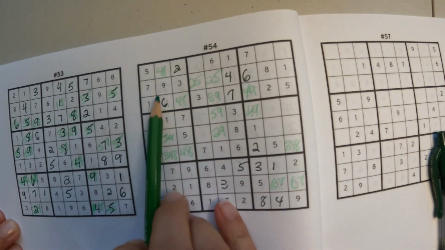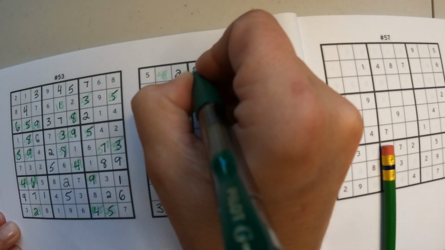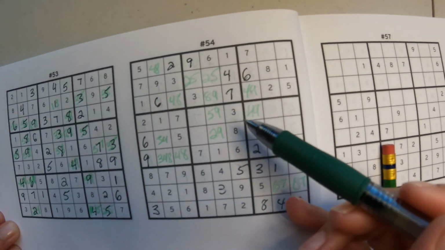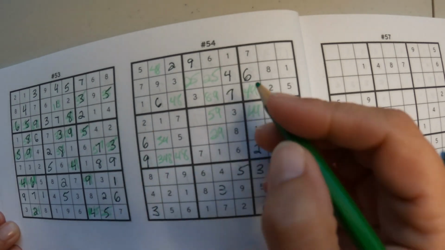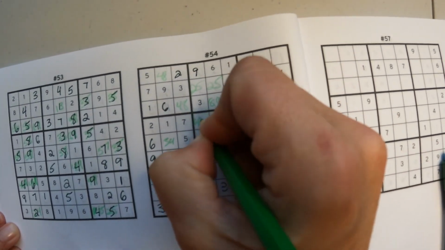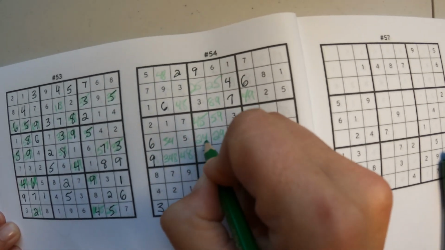We've got the 2 and the 5 and the 4. So our 9 must be here. We come down here, we've got a 2 there, so 4 or 5, and we've got a 5 there, so 2 or 4.